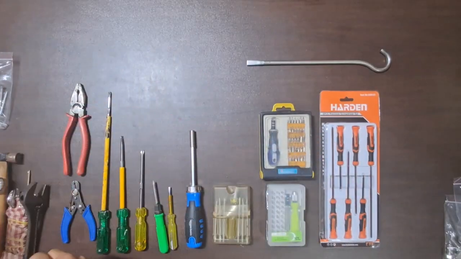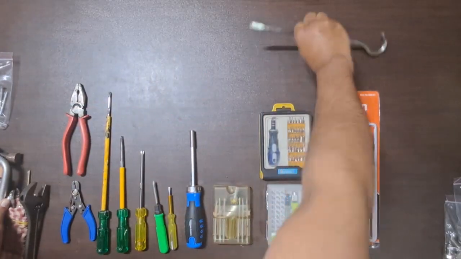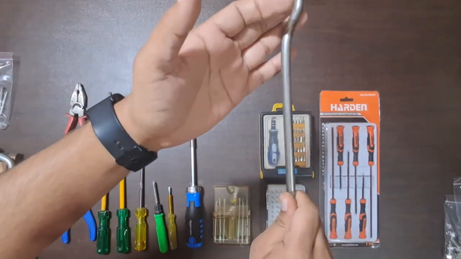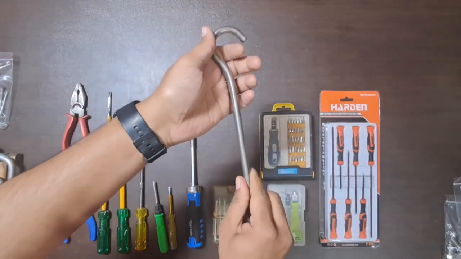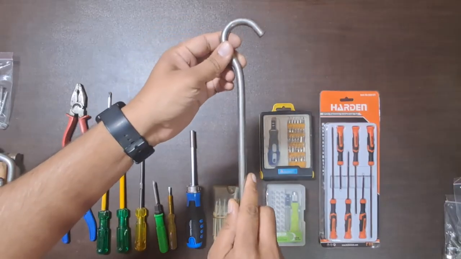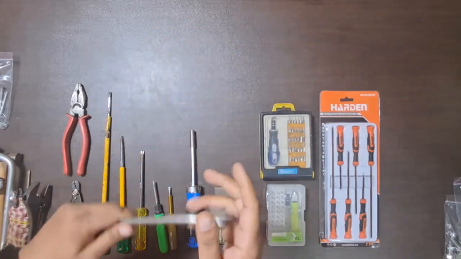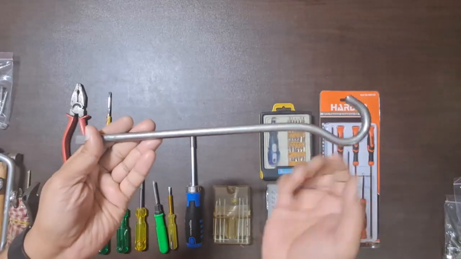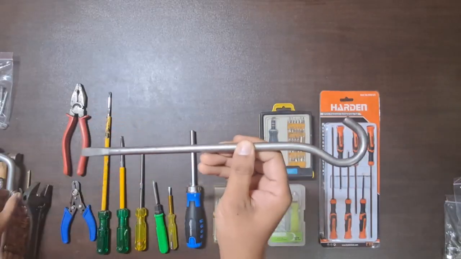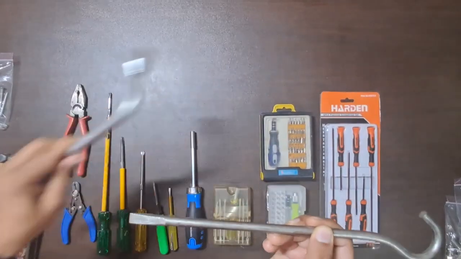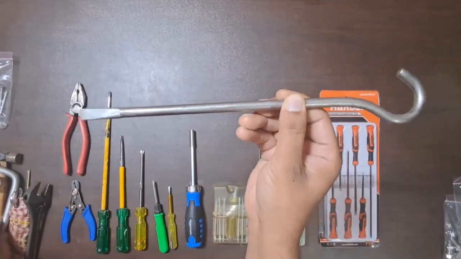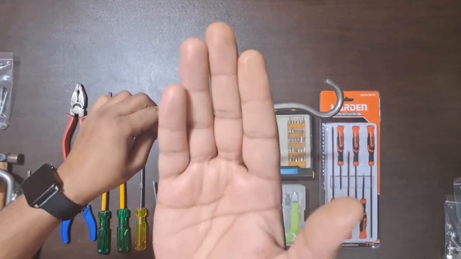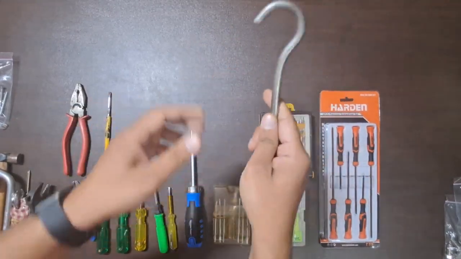Okay, then what is this? This is used to raise the jack or lower the jack. This has to be used when you lift a car to take out the wheel using this spanner. So you use this only to drive the jack up or down. So this is called a jack handle.